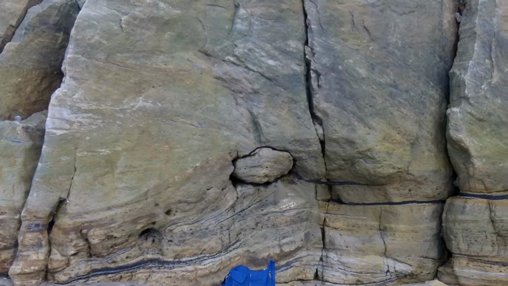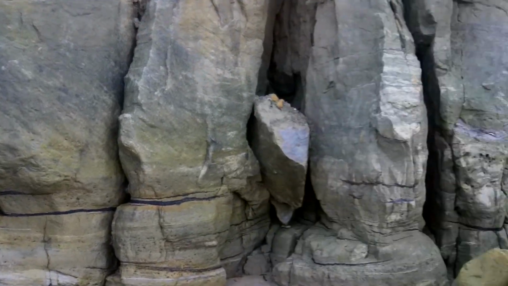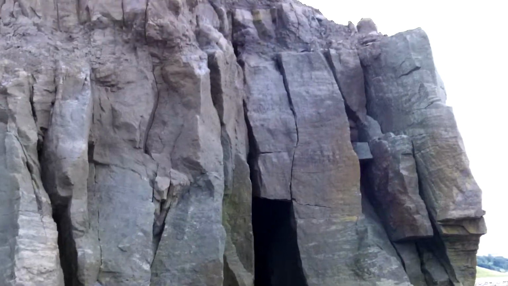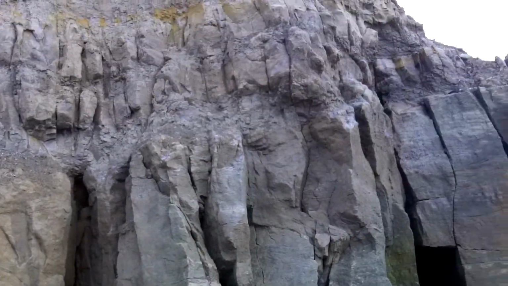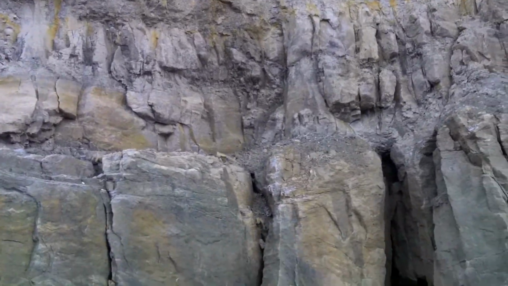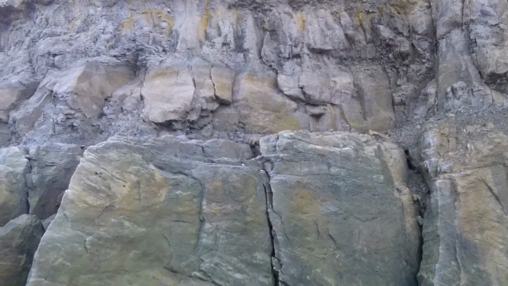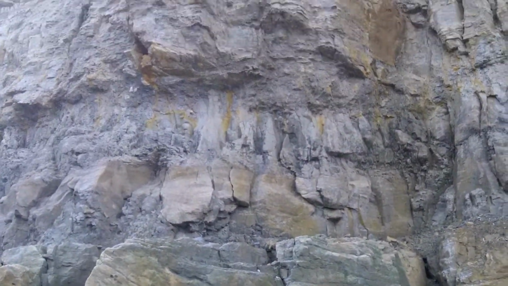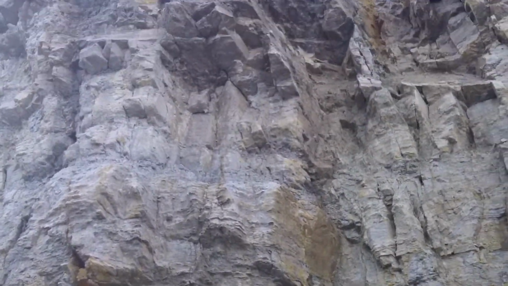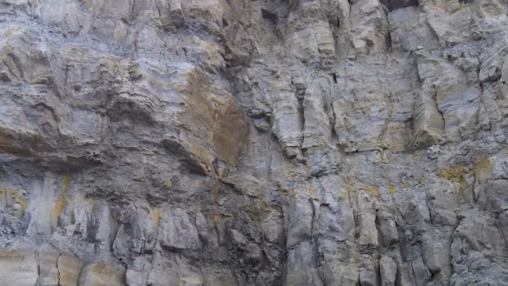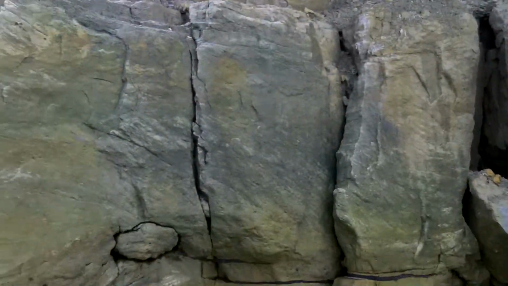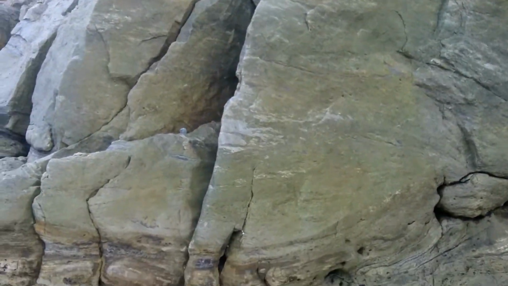I think it's just cracked. It's obviously a weak point. You can see how vertical these fractures are. We've just got alternating mess really. Sandstone, mudstone, sandstone, mudstone, all the way up to the top. It's quite angular at the top there, but obviously that's because the sea isn't quite reaching that, whereas it does down here, although it is actually still quite angular.